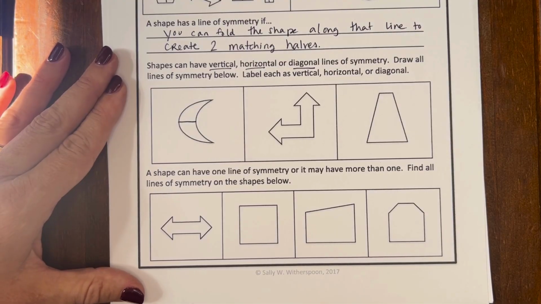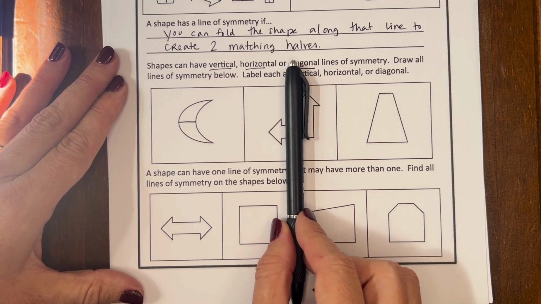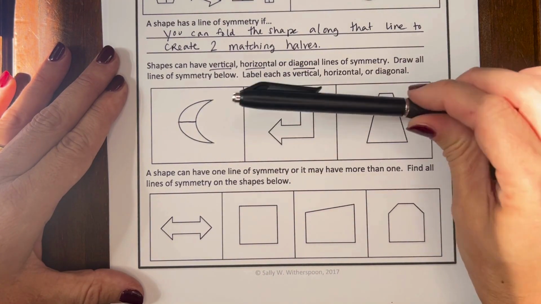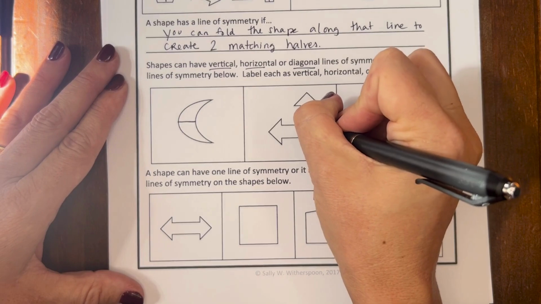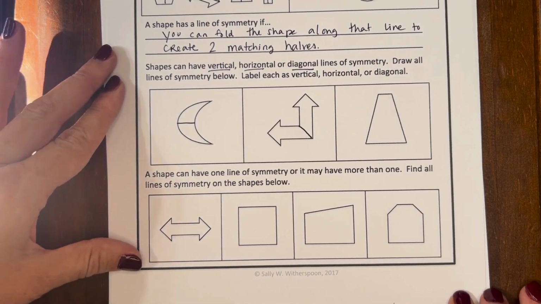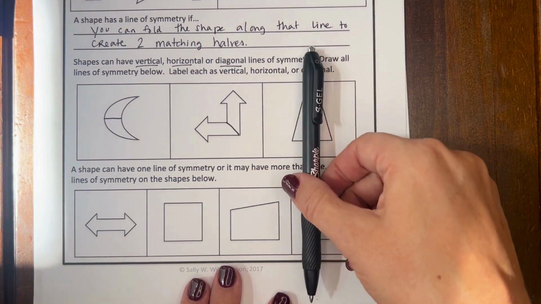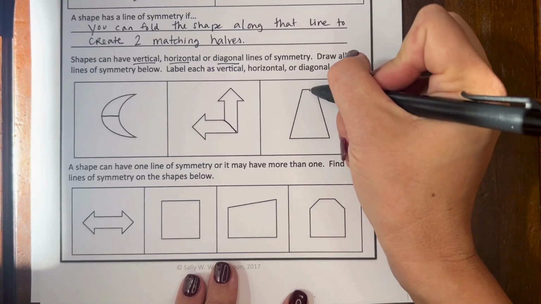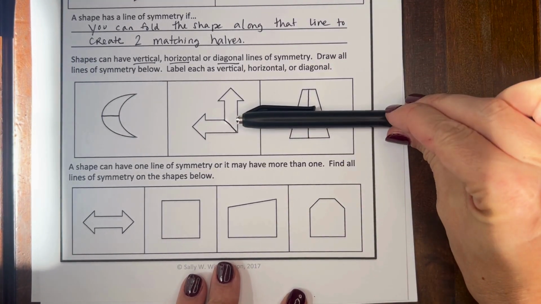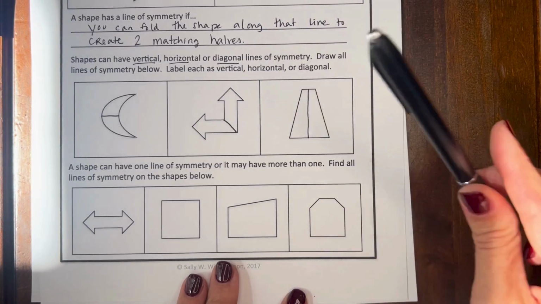Let's look at this weird right angle arrow. Here's my vertical line of symmetry. Nope. What about my horizontal? Nope. But if I cut it diagonally, it looks like those halves might fold to match. All right, how about this one? Vertical, that matches. Horizontal does not match. And diagonal does not match.